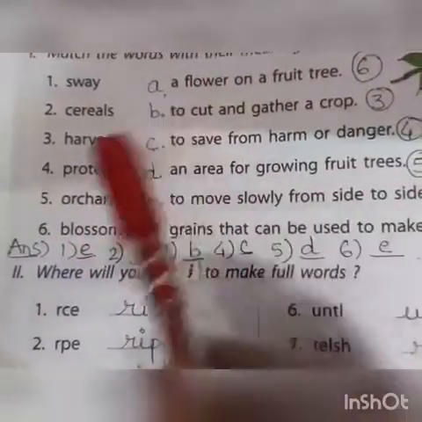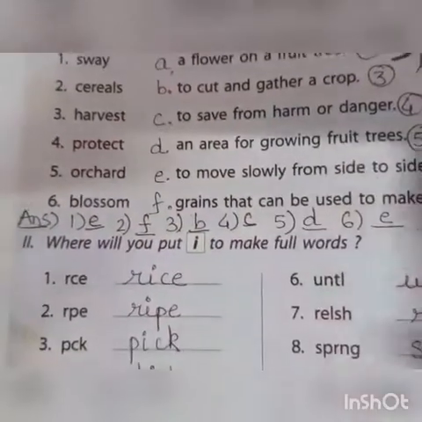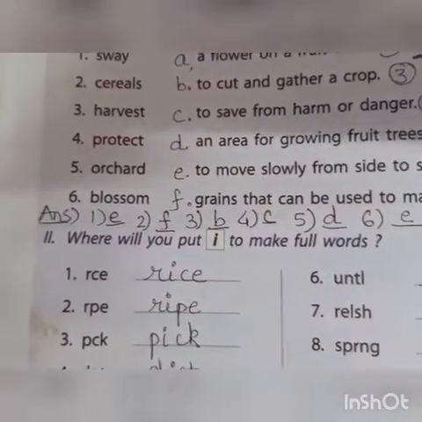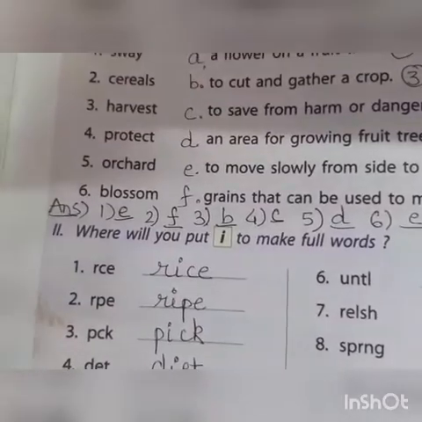So dear children, you have to write these in your textbook as well as in your notebook one time. Now the remaining exercises I'll explain you in the next video.